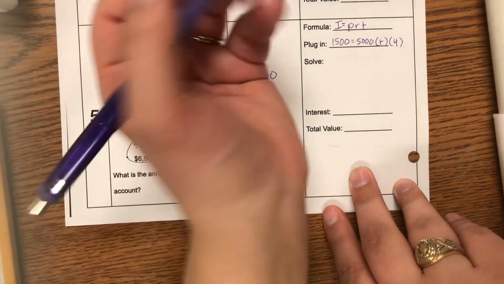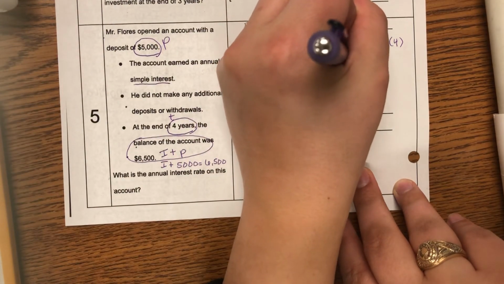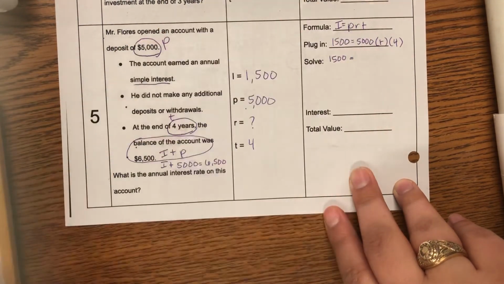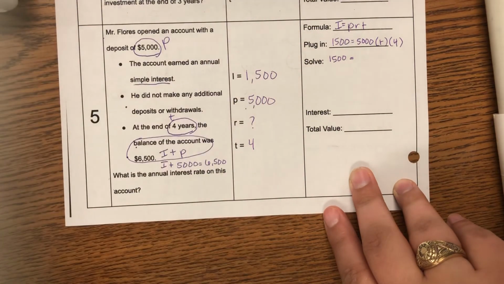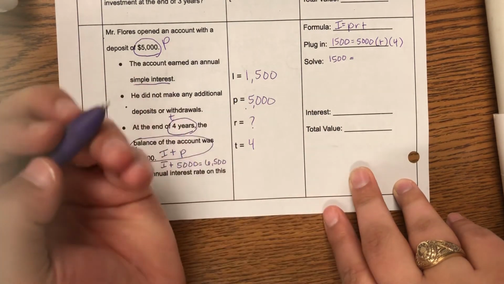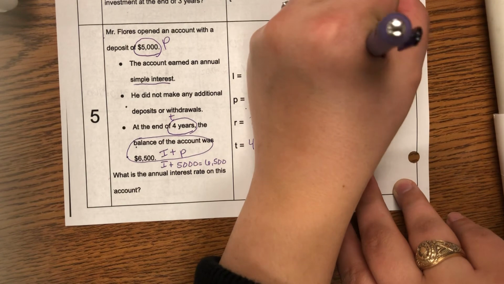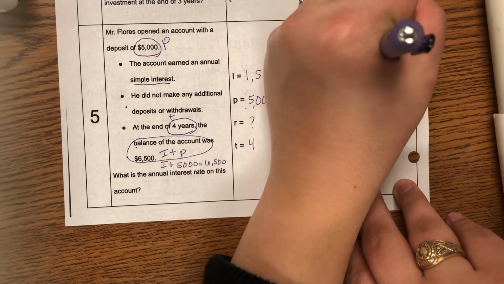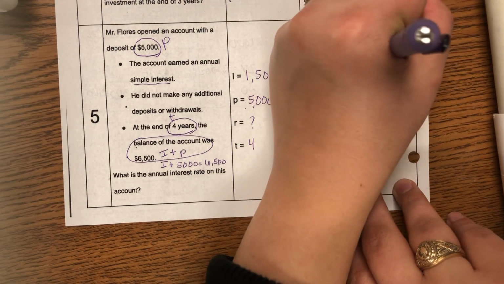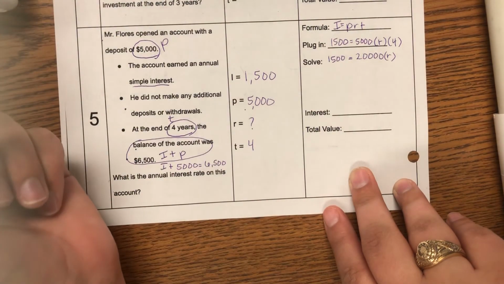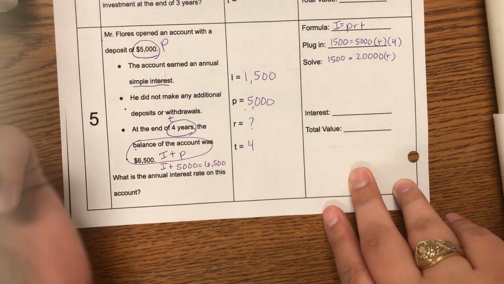Okay, so now I solve. So I have 1,500 equals, I have 5,000 times 4, which is equal to 20,000, times my interest rate. So to find my interest rate, I need to divide.